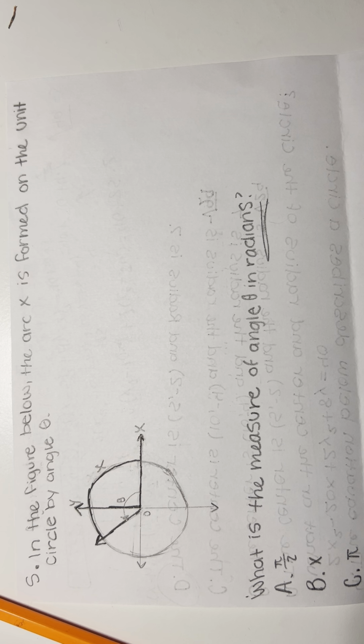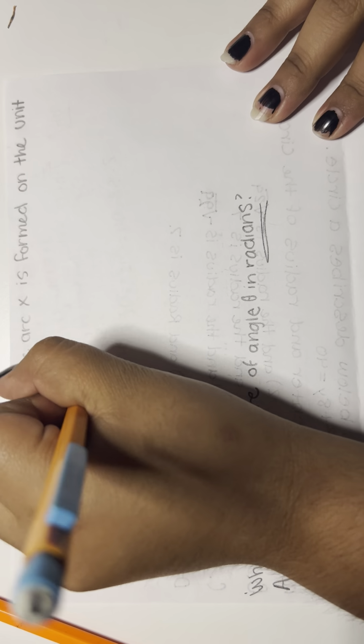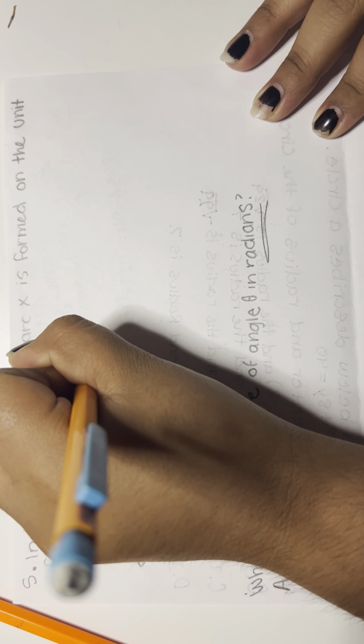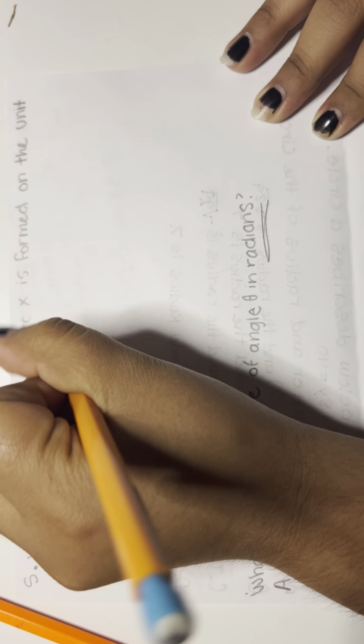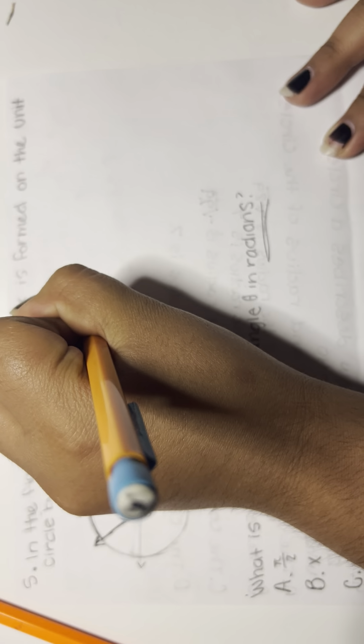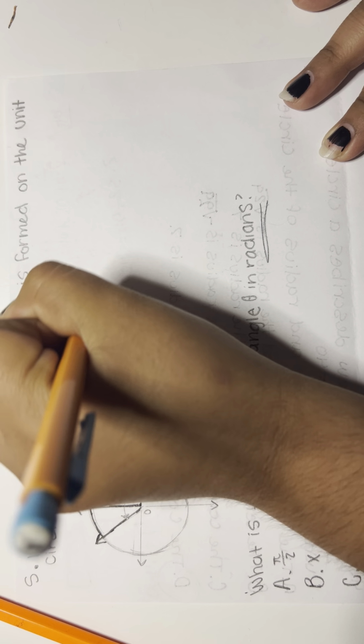So to solve this, we would use the circumference of the unit circle to be able to find our answer. The circumference of the unit circle is 2 pi radius, which comes out to be 2 pi times 1.